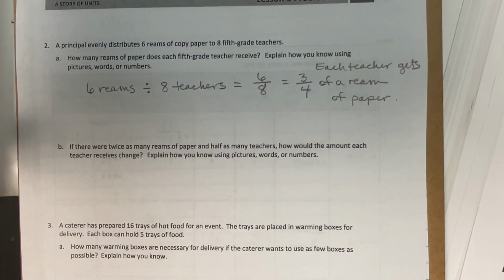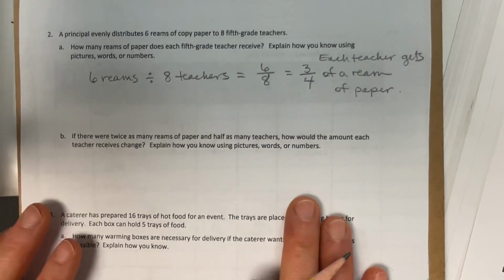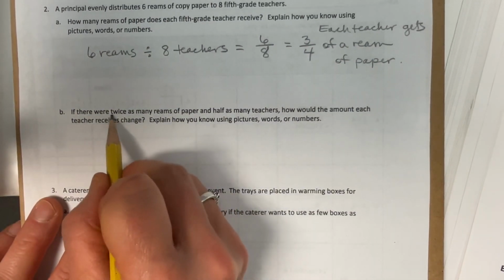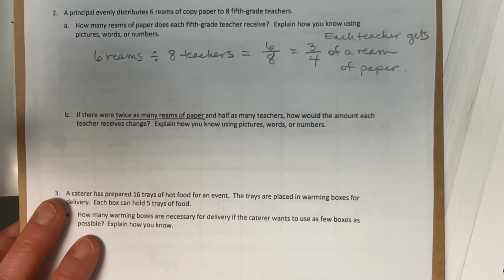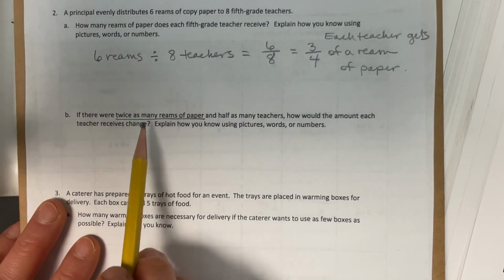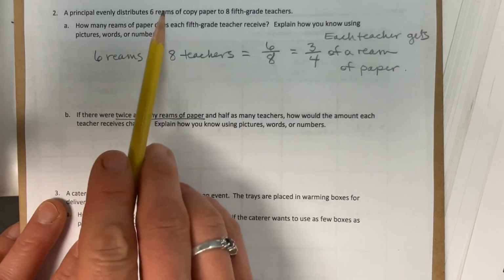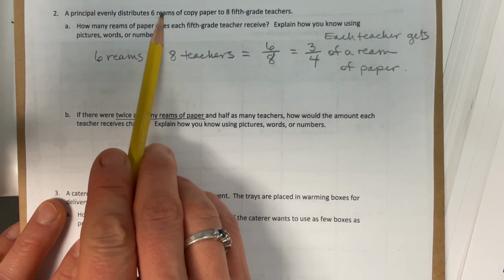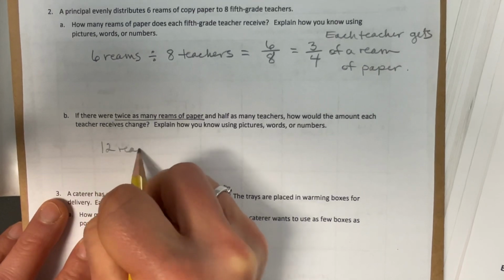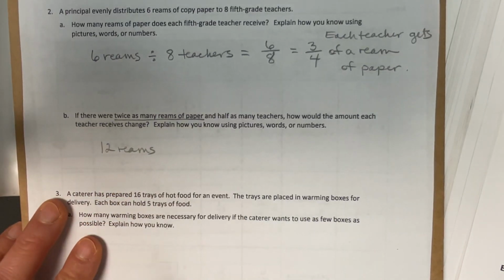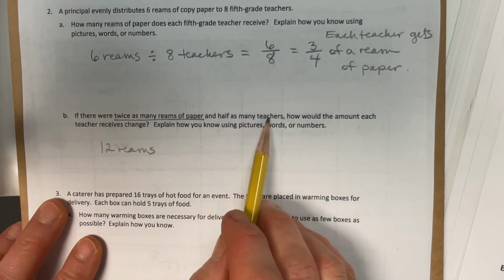Okay, now look at this next question. It says if there were twice as many reams of paper, wait a minute, twice as many, that means times 2. There were 6 reams of paper, so that means there are 12 reams of paper right now. I'm going to jot that down. 12 reams of paper. And half as many teachers.